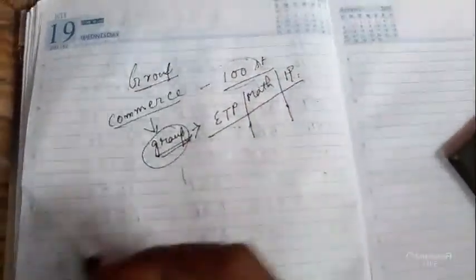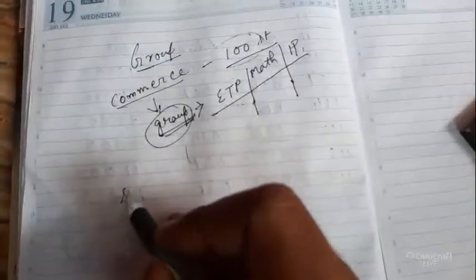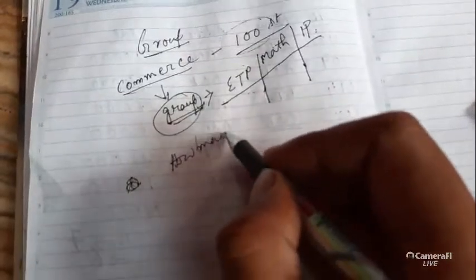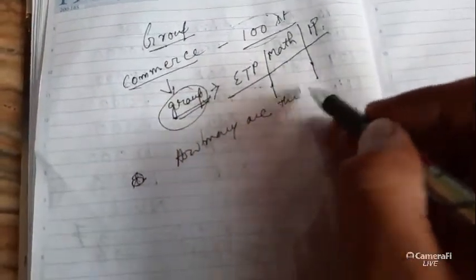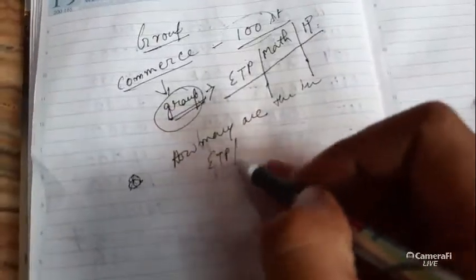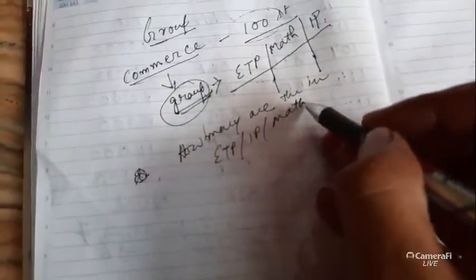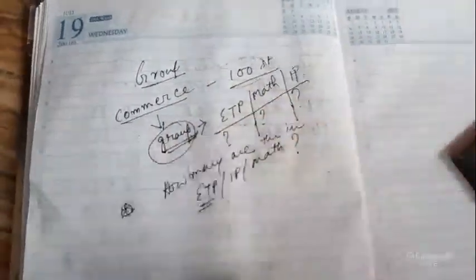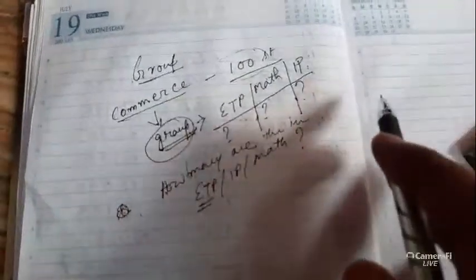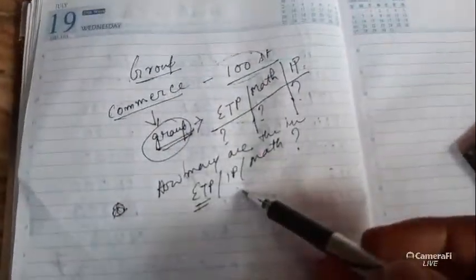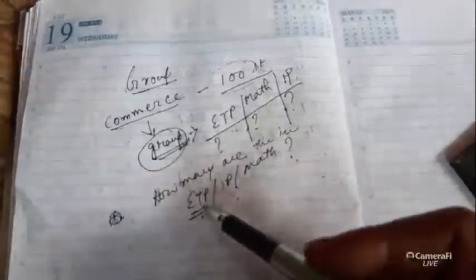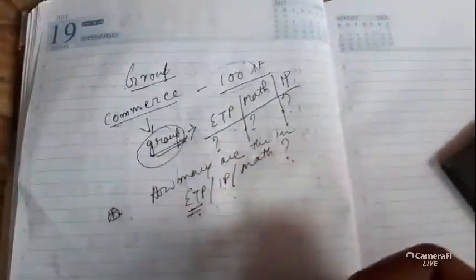So for this particular task I am writing the query, then we'll go for any other query. My question is how many students are there in the ETP, IP or math category. In each category how many students are present, that I want to find from the commerce section. All streams are commerce, but within that commerce stream the subcategories are written like ETP, IP, math, or optional subjects are written as ETP, IP, math. So how can we find it?